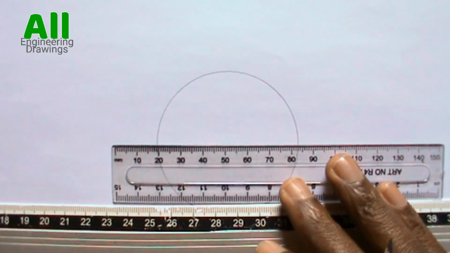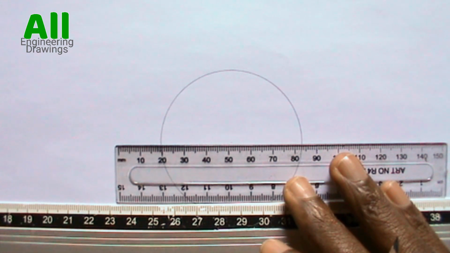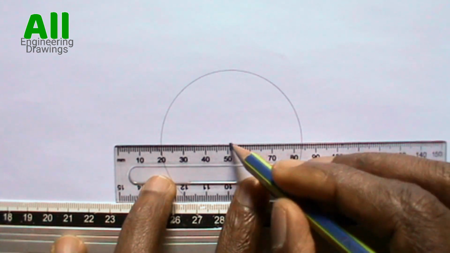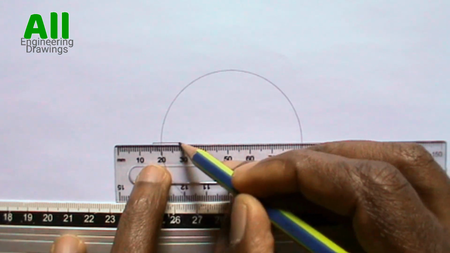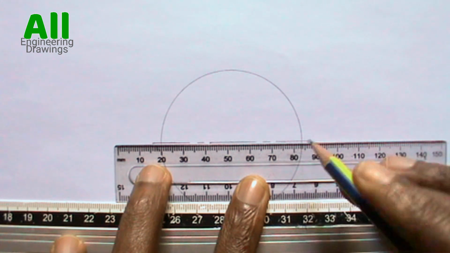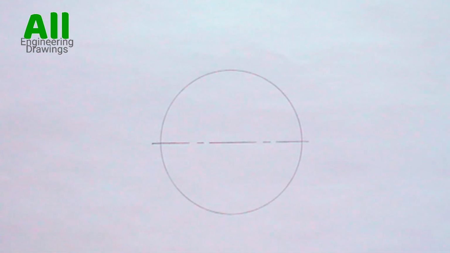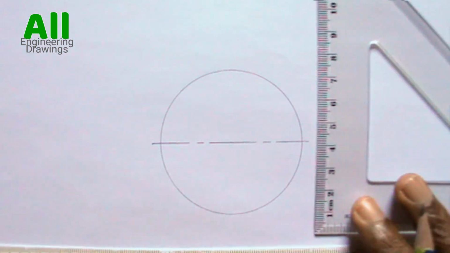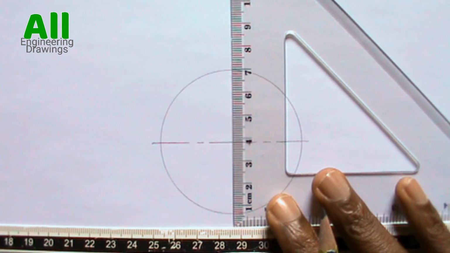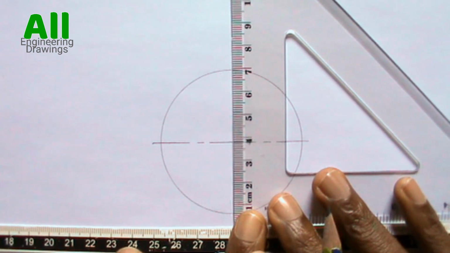You can do so using your ruler supported by your T-square. Also draw a vertical line passing through the center of your circle. You can do so with your set square supported by your T-square.